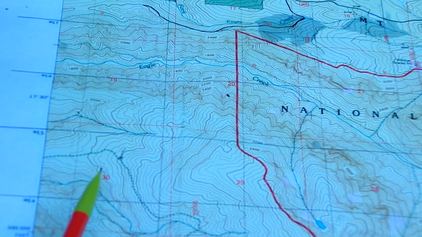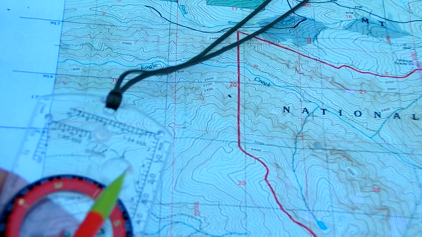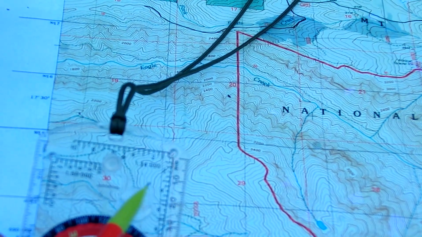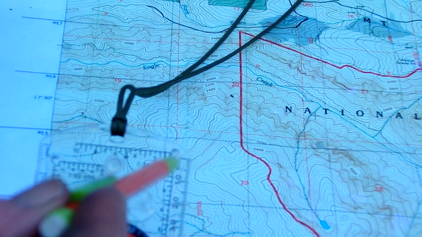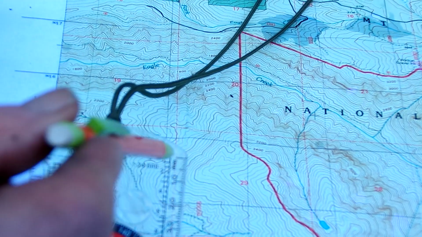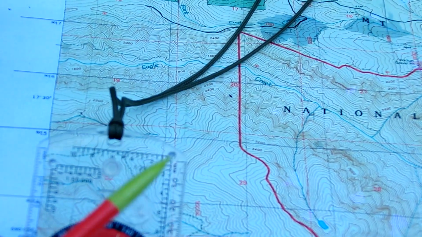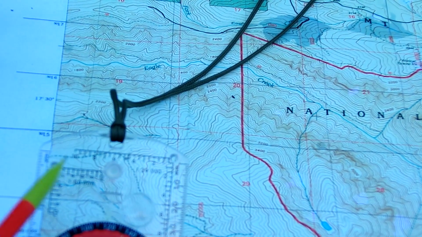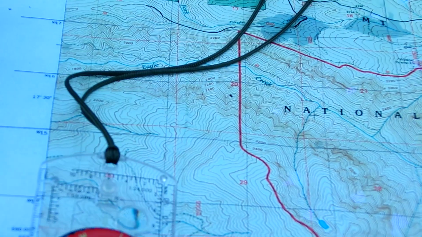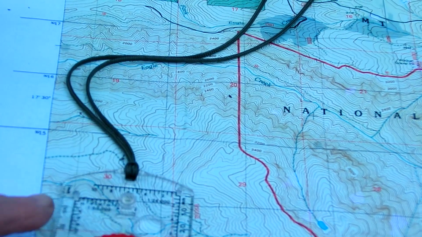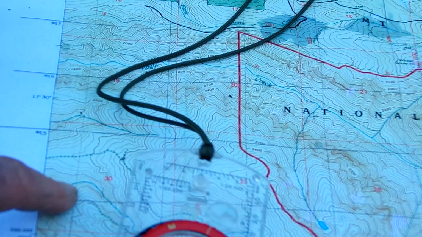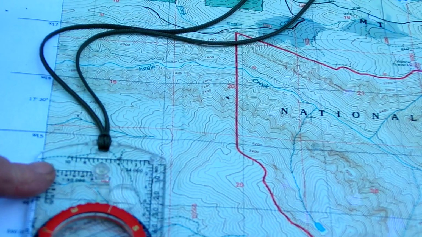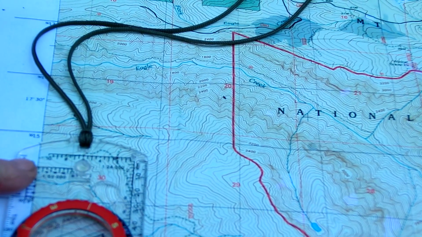On my compass I have a template which has the 1 in 24,000 scale. Here, 0 is at this hole right here in the compass, and the numbers go 1, 2, 3, 4, 5, 6, 7, 8, 9, 10. So what you do is you find your 69 mark, and then you move your template over until you get to your number.